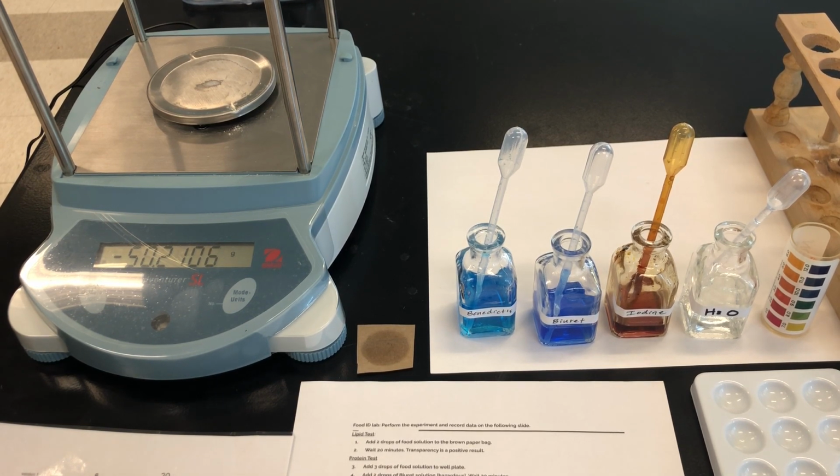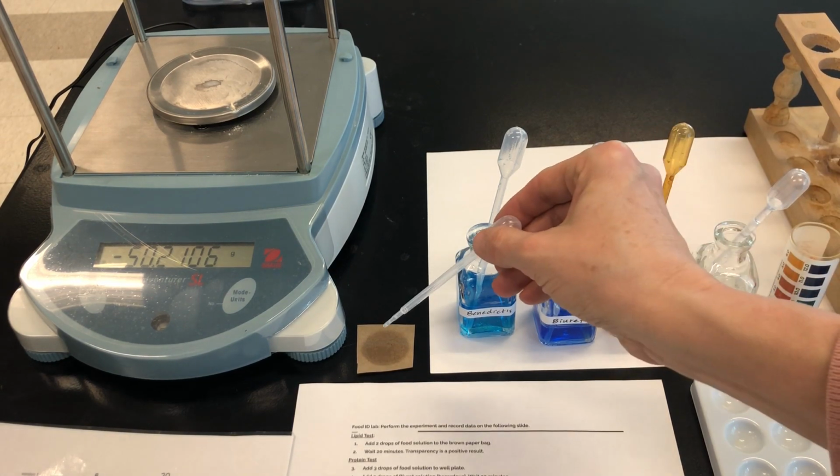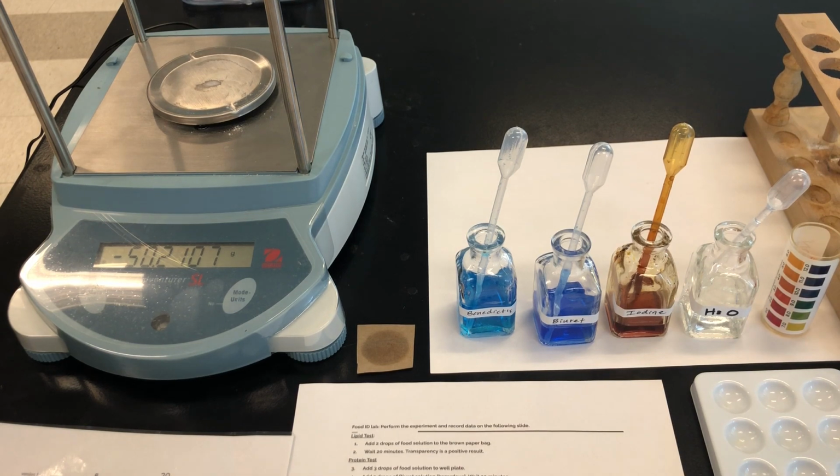The next test is the lipid test, and I already started that one. All you do is take a couple of drops of your food substance and you place it on the brown paper bag. Then we want to wait for the brown paper bag to dry, and once it dries, we hold it up to the light to see if the food substance has affected the brown paper and made it more transparent. If it's transparent, the light will pass through it easily, but we want to let it dry first.